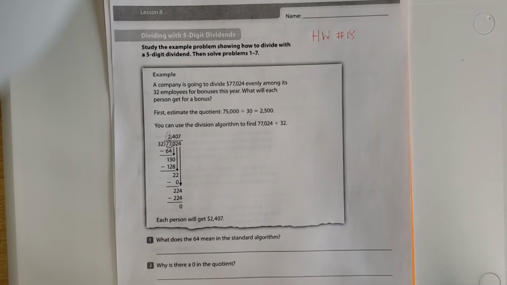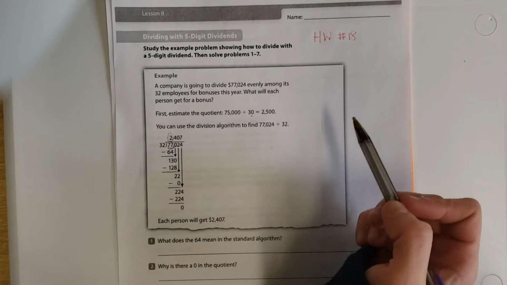Hey guys, this is homework number 18. We start off with an example, just like always.